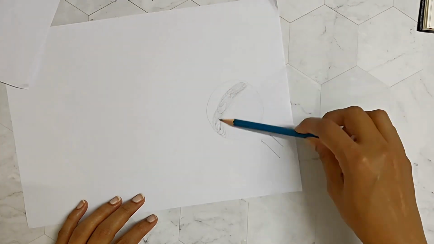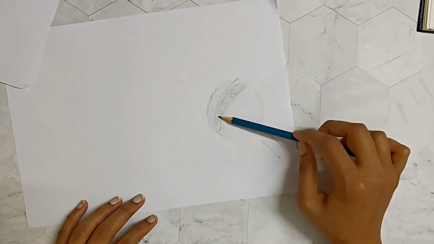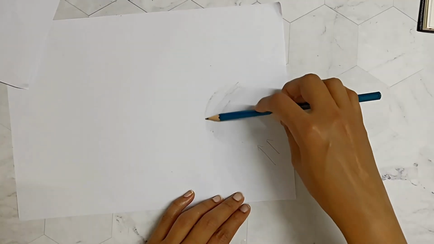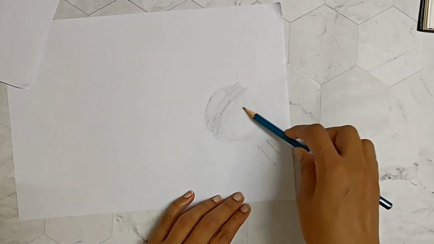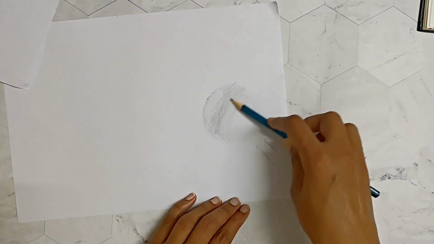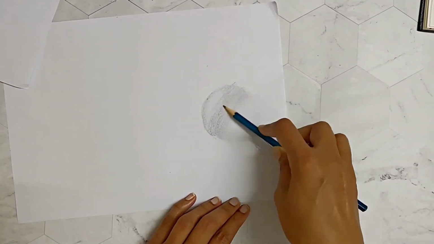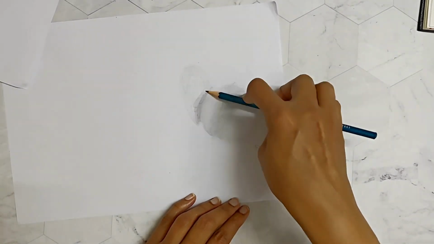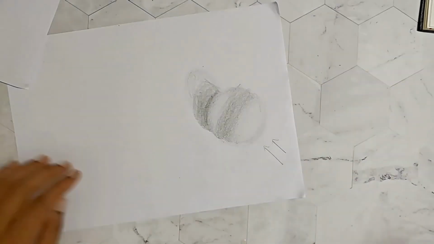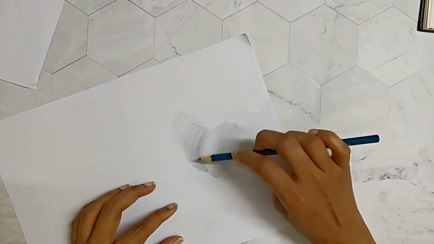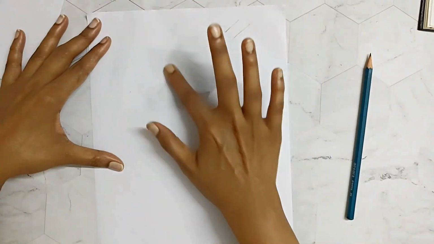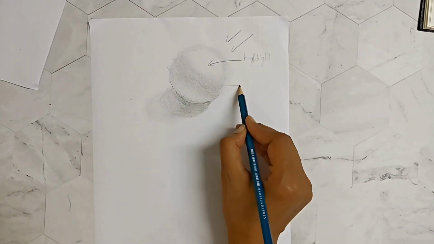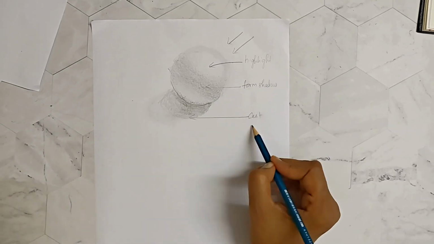As you can see from the arrows, that is the direction of the sunlight. So we are gradually increasing the value or darkness of this shading against the sunlight, so that we can feel that it is a round object and there are portions where the sun directly hits the object and there are portions where the sun is not hitting the object. So basically we need to know four concepts: highlight, form shadow, cast shadow, and also reflected light.